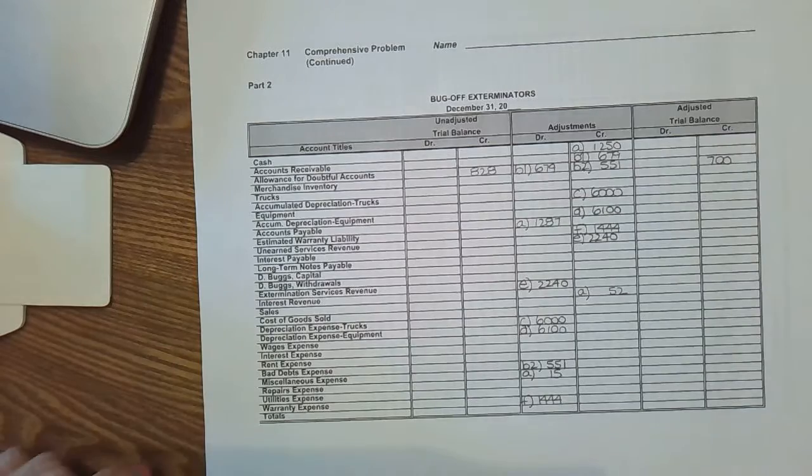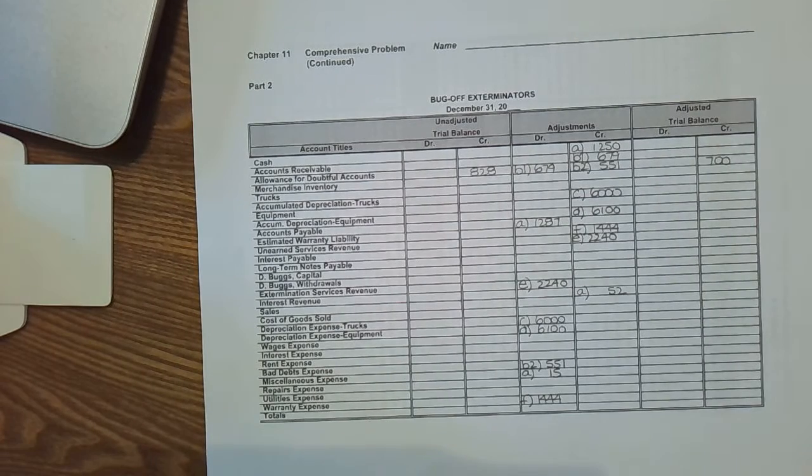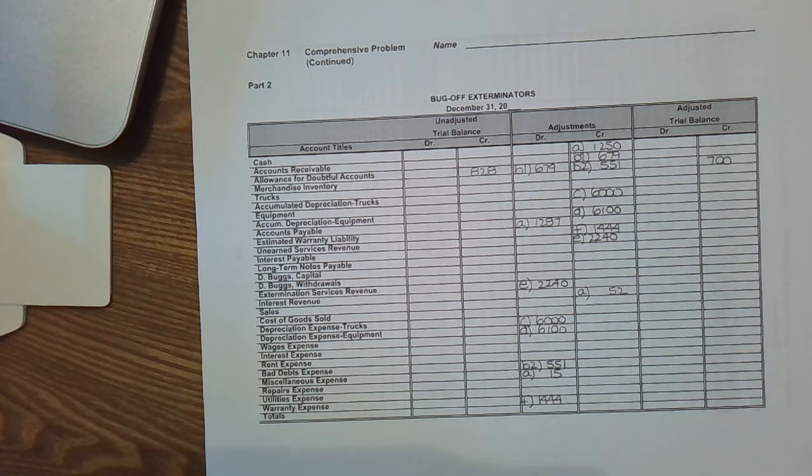For letter G, we have a long-term note that was taken out on the last day of December. We don't have to do anything with letter G. And when we looked at our inventory, when we counted, it actually balanced to our physical count to the actual ledger, and so there's no adjustment there at all. So letter H we don't have to worry about at all.